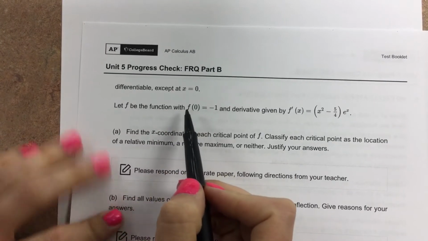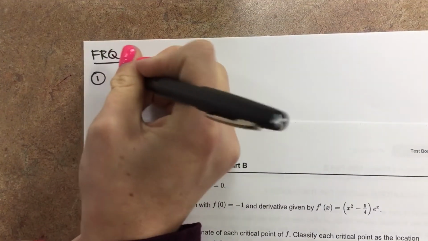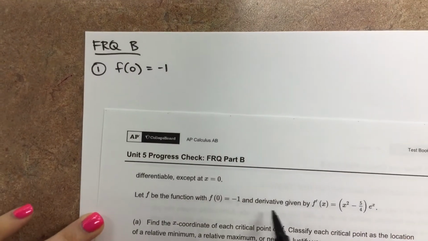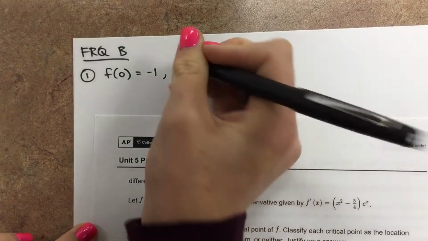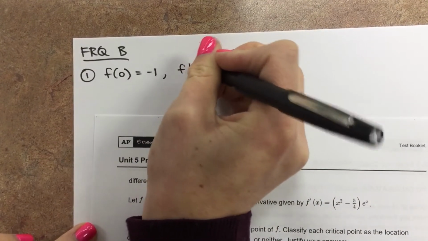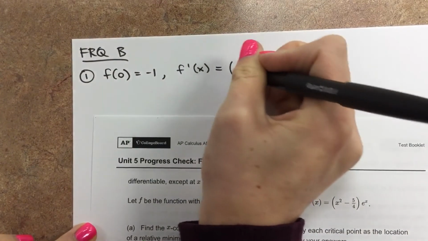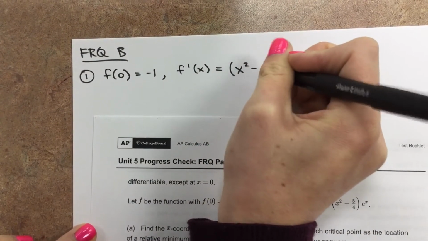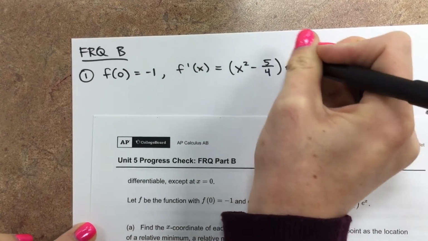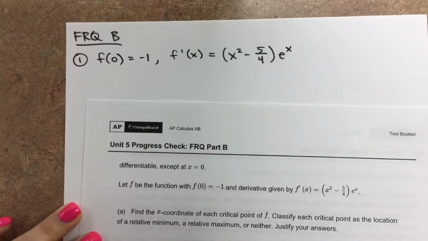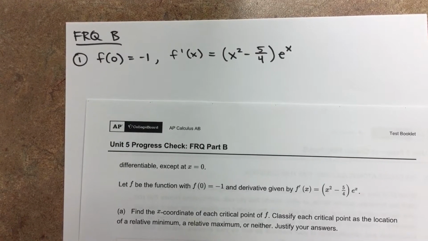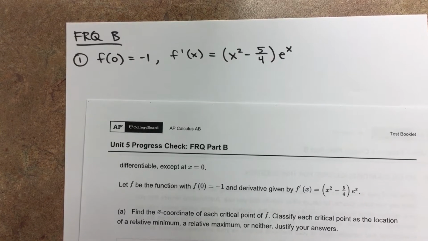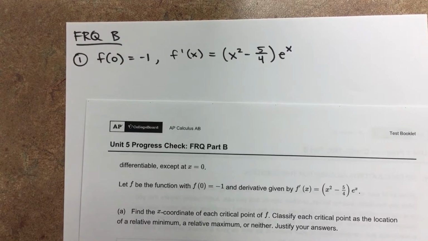They say that f is this info, so I'm going to write this down. f of 0 is equal to -1, we know that. And then it gives us this derivative, which is how we're going to relate back to that graph eventually. So f prime of x is equal to this little binomial, x squared minus 5/4, multiplied by e to the x. Right now they give us some info about f, and a graph for g, and they're going to be tying both of these in here. Part A is about f, part B is about f, part C is about g, and then part D ties together f and g. So we're going to be using a little bit of both.